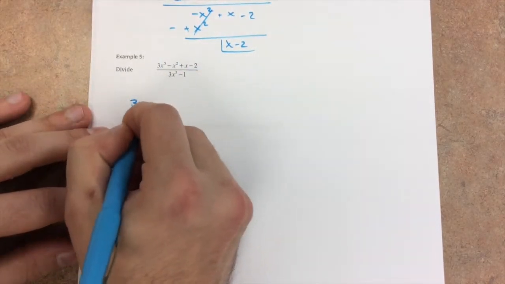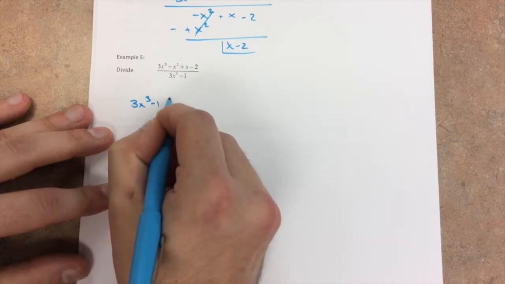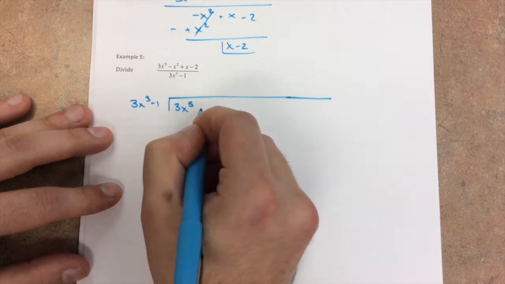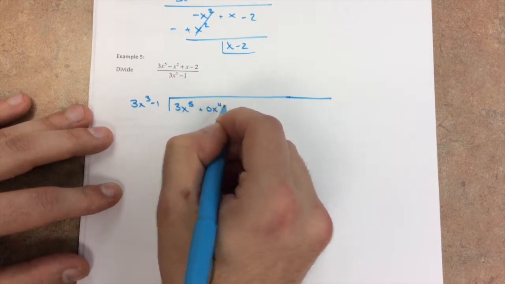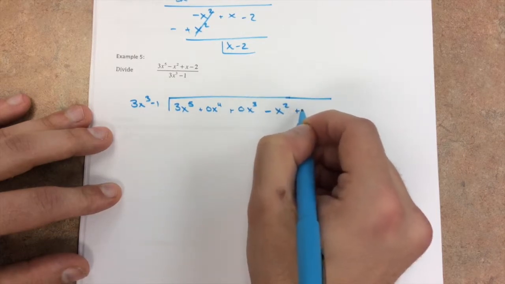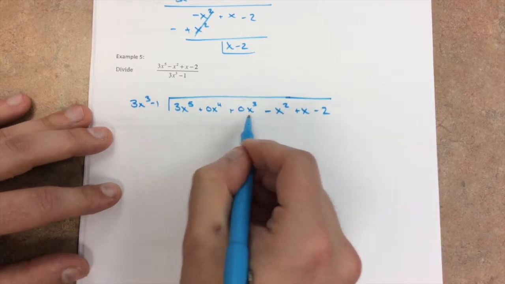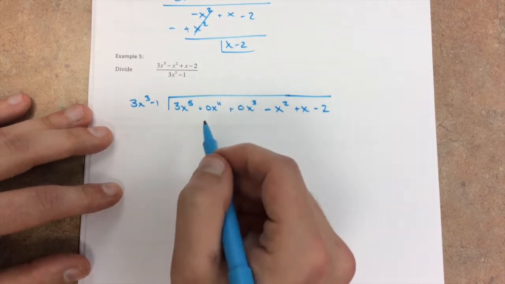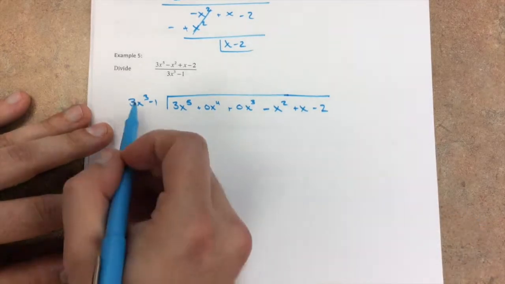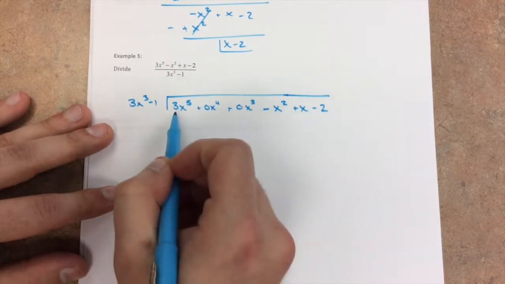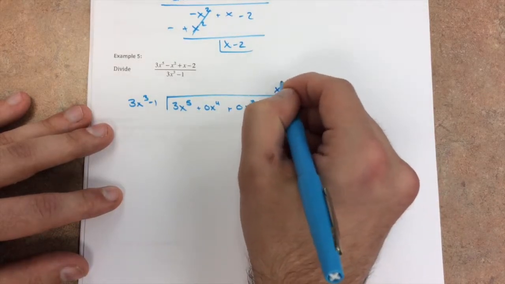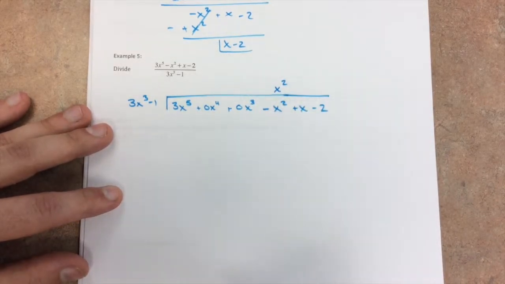We're going to write 3x cubed minus 1 on the outside. And I'm going to leave a lot of space because we have 3x to the fifth. And I'm just going to write plus 0x to the fourth plus 0x cubed minus x squared plus x minus 2. It's important that we have these two 0 spots because it's almost like a place value in our number system. So from 3x cubed to get to 3x to the fifth, I want to multiply that by x squared. And I put that over my x squared place value.